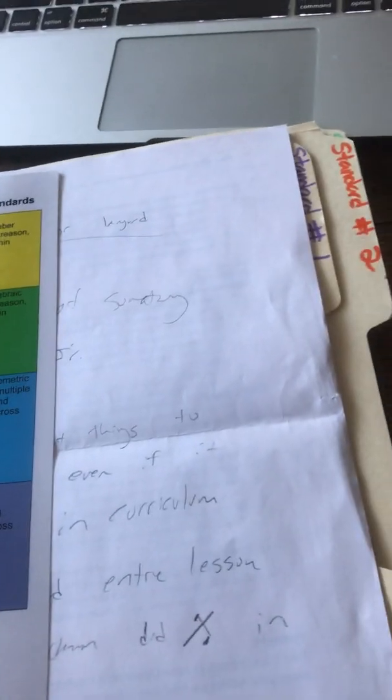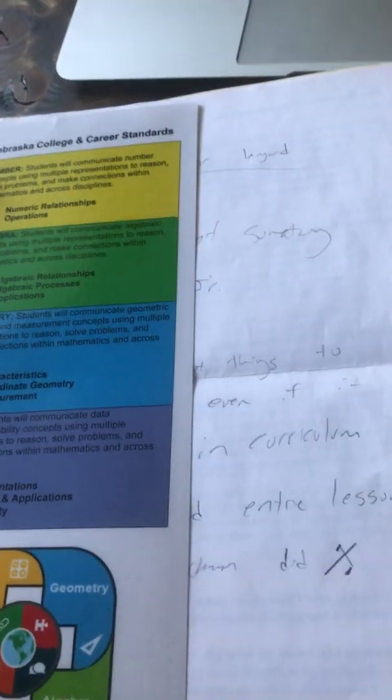So the next thing is the field experience planning question. It says, give an example of when you planned, but things did not go as planned. As the teacher, how did you handle it? So this actually occurred on my last visit.